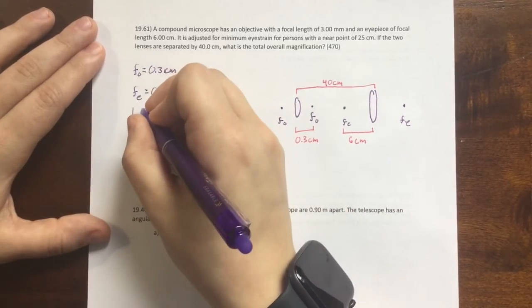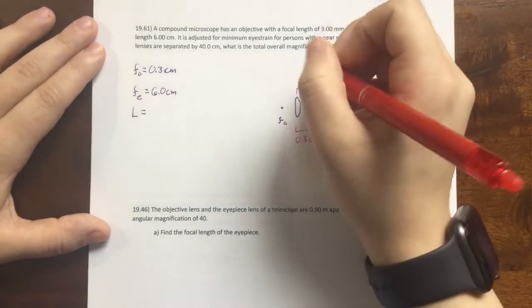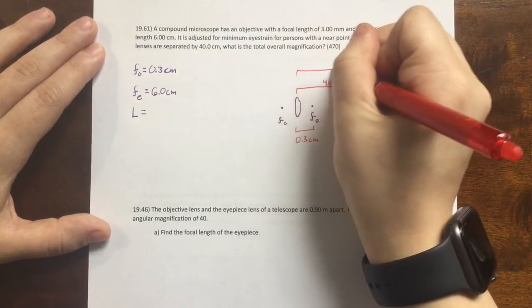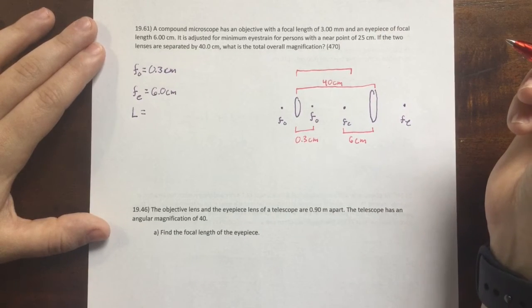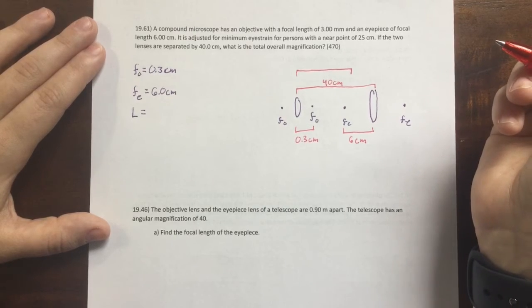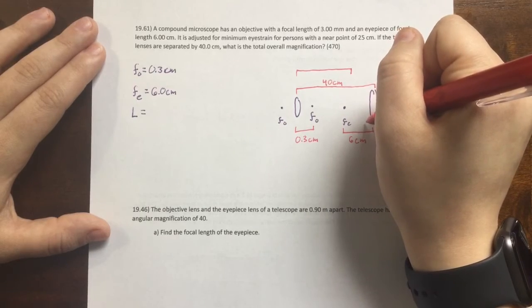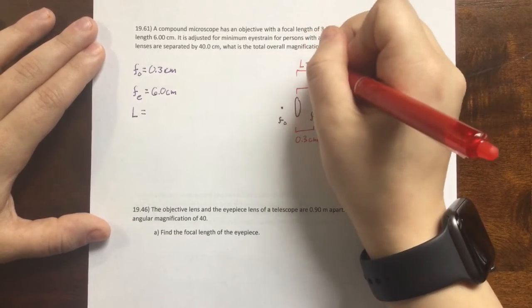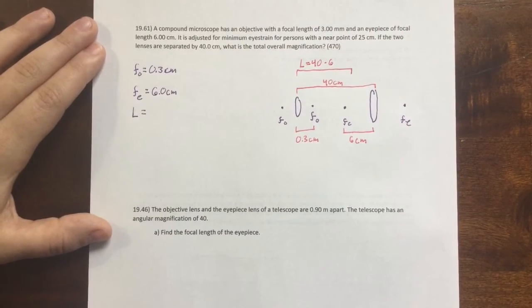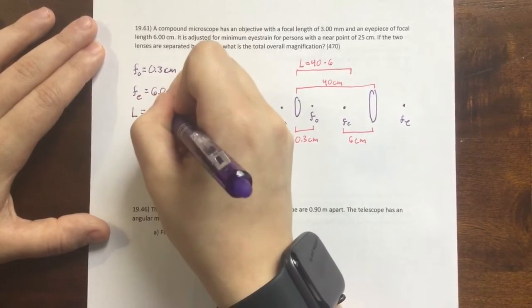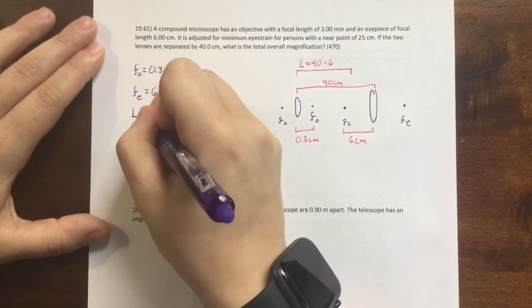But that is not our length. Remember that our length is between the objective lens and the focal point of the eyepiece. We can find that actually pretty easily. We know that the distance between the two is 40, and this one is 6. So we can say that L is equal to 40 centimeters minus 6 centimeters. We get L to be 34.